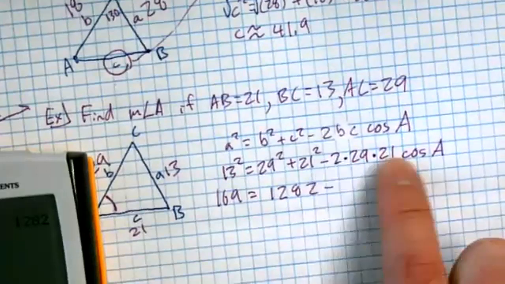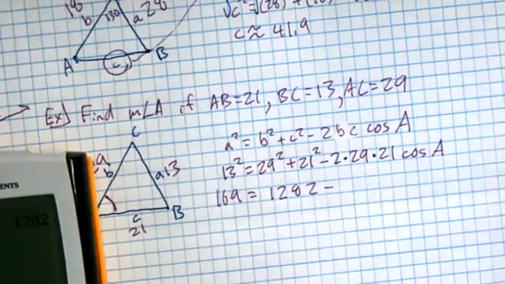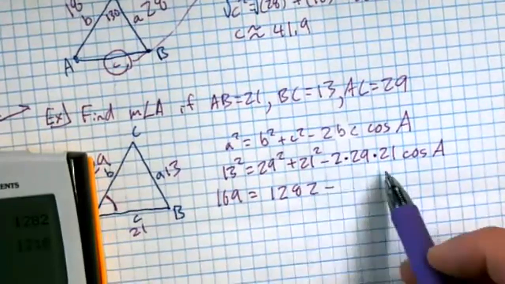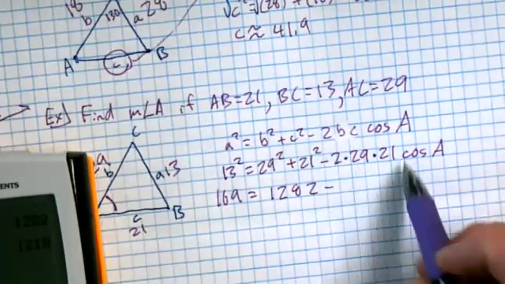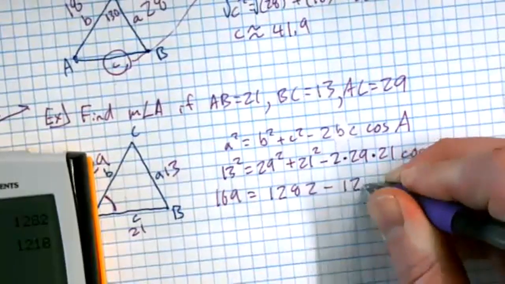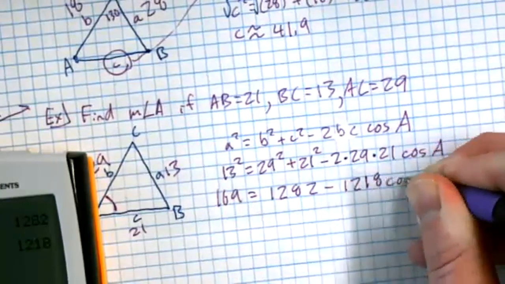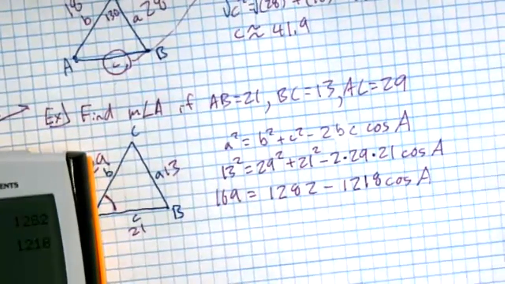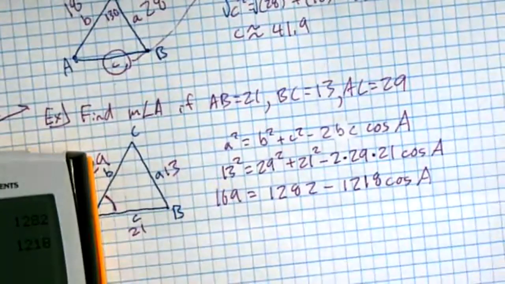And then why don't we put 2 times 29 times 21 in our calculator? We can put it in separately. This is all attached, right, by multiplication. So we can keep that. What are we going to do next? Eventually, we are going to do an inverse cosine. We need to get the cosine by itself first.